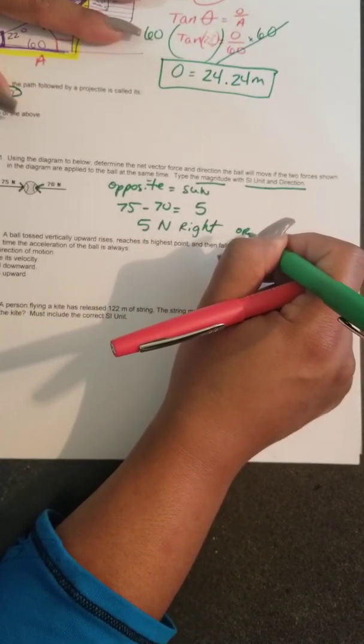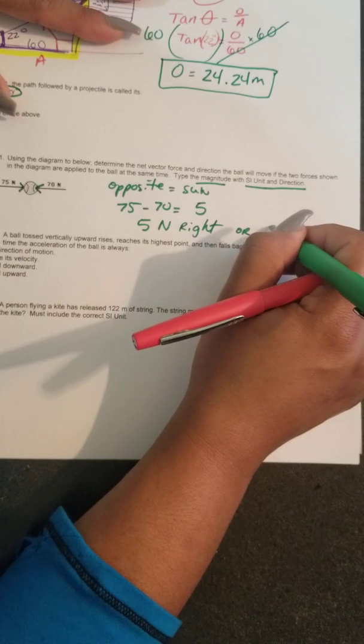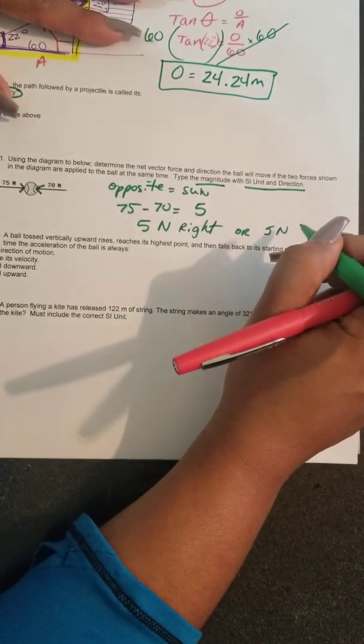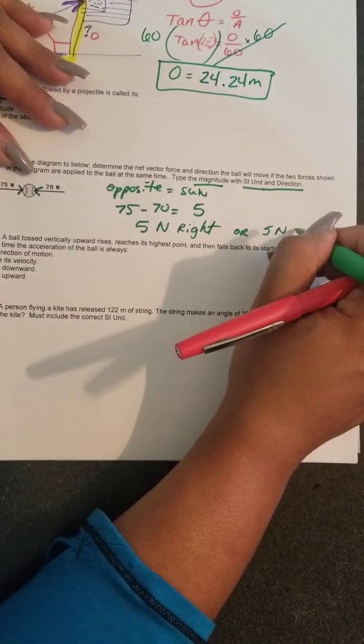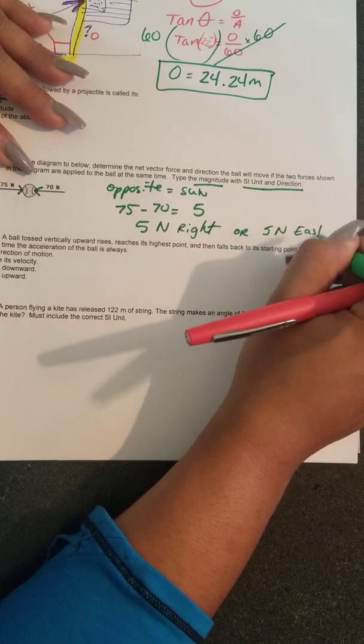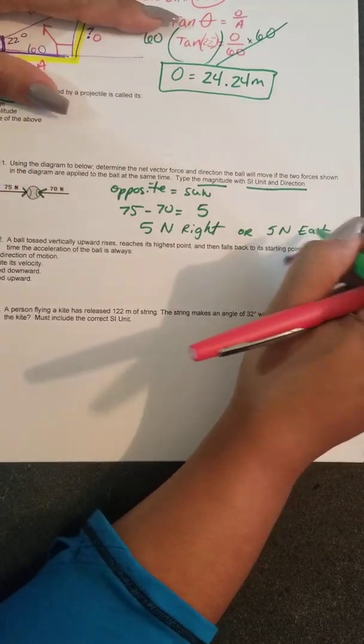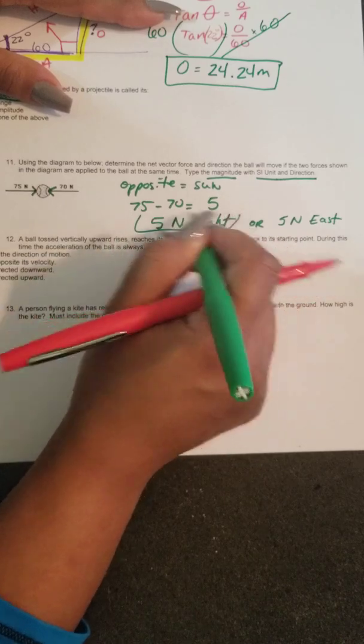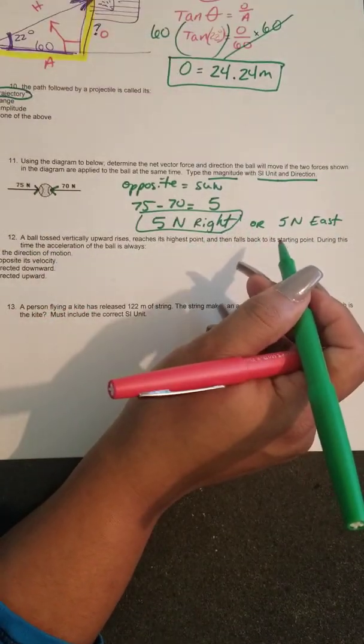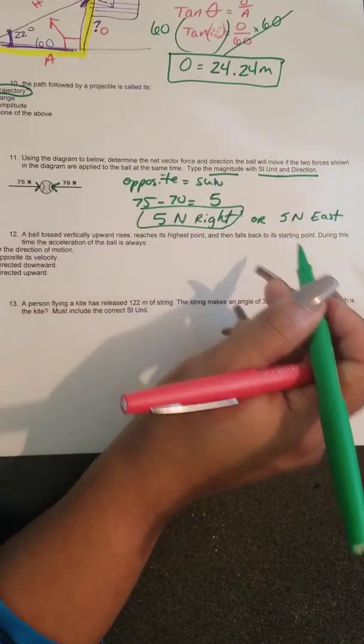Or if you wrote 5 newtons to, I think somebody wrote east, that's also correct. That would have worked. I gave you points as well. You got your points.